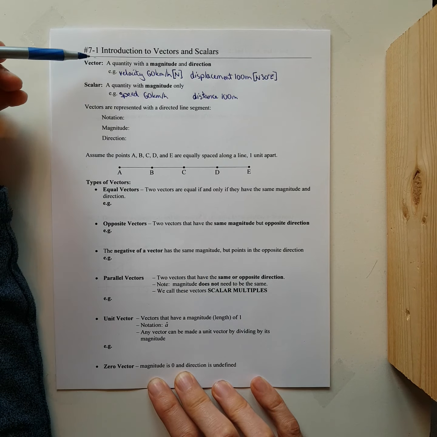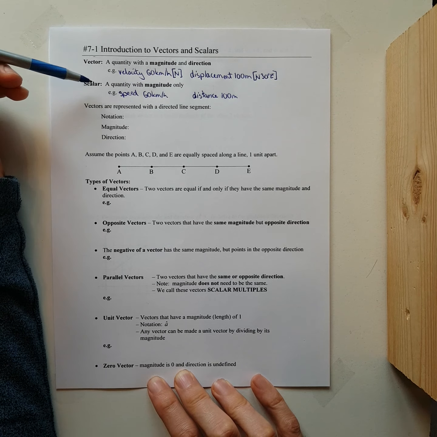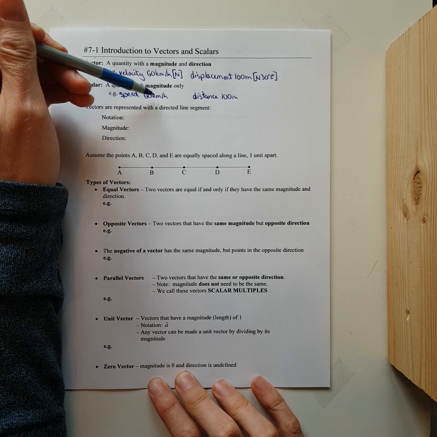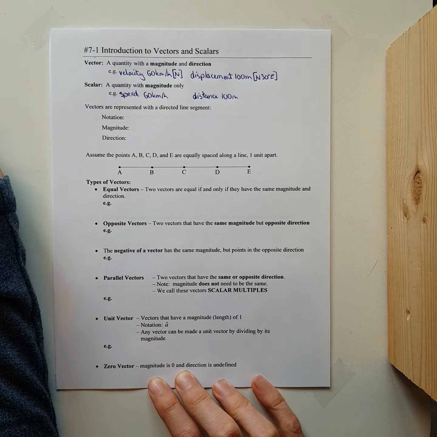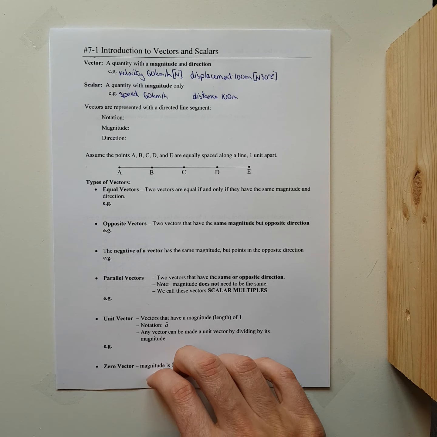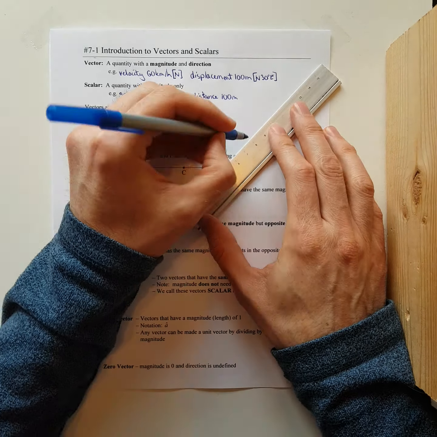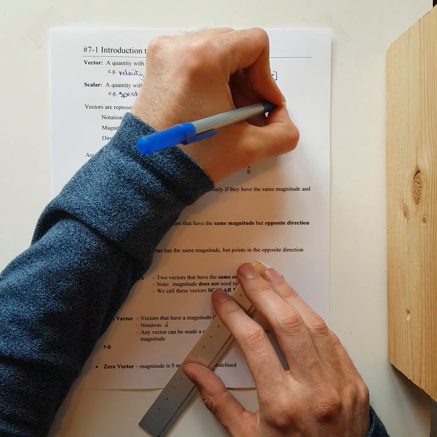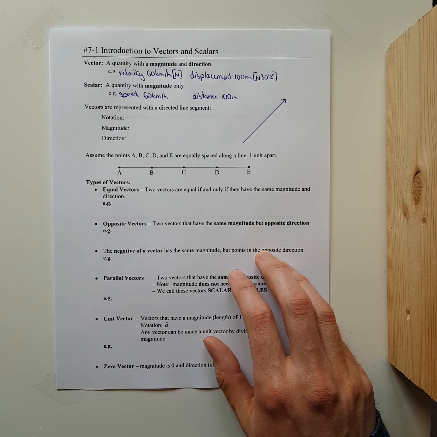One of the homework questions is going to ask you to tell the difference between some measurements. What you're looking at is, does a certain measurement have a magnitude only, or does it have both a magnitude and a direction that goes with it? To represent a vector, we use what is called a directed line segment, which really just means we draw a line, but to indicate direction, we put an arrow on the end.